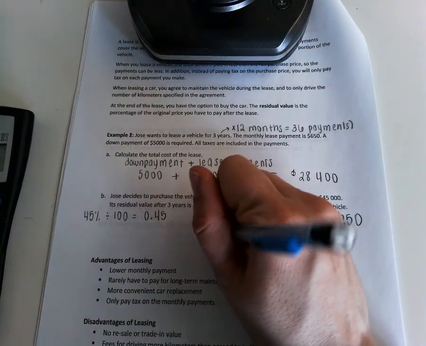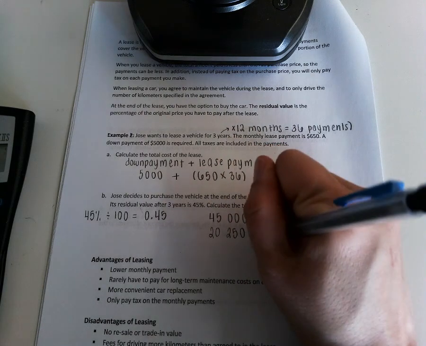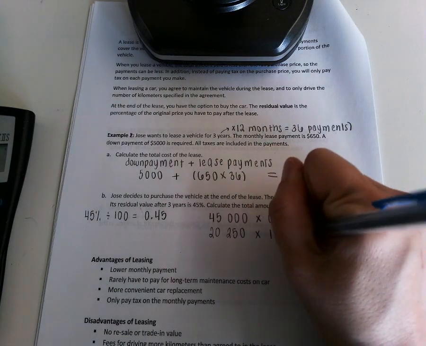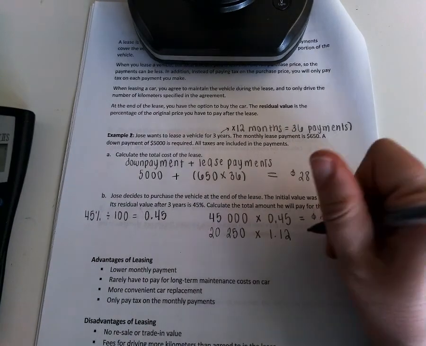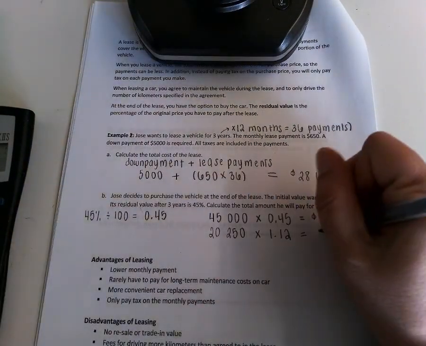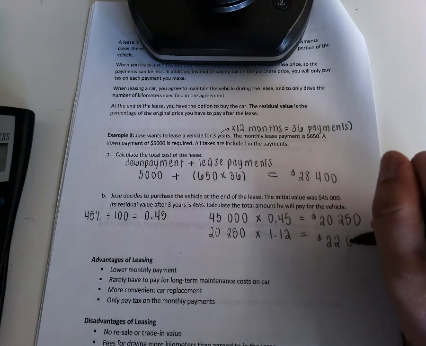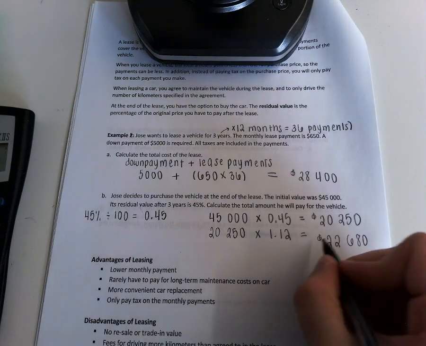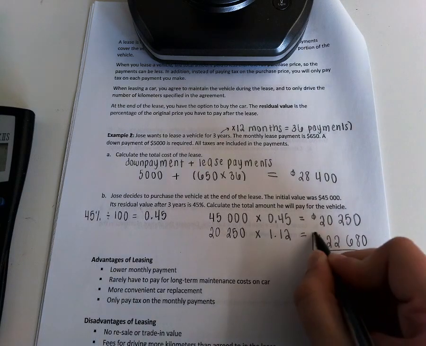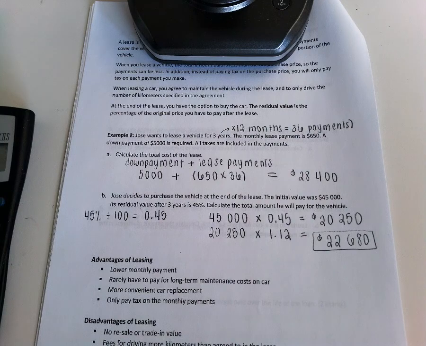Now remember, whenever you're purchasing a vehicle, you will always have to add tax. So to add tax, the quickest way is to multiply by 1.12. That will give you your price with taxes included. So with taxes, $22,680 is how much he will end up paying to buy this car at the end of the lease.